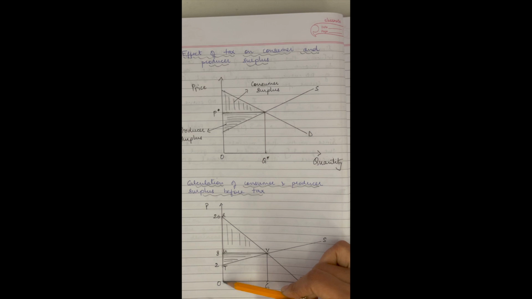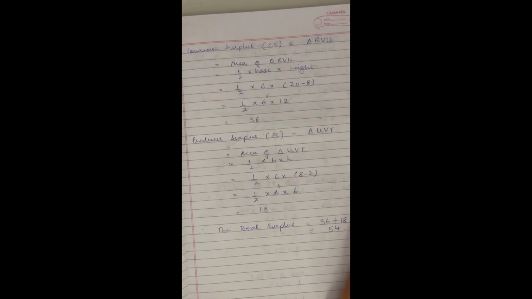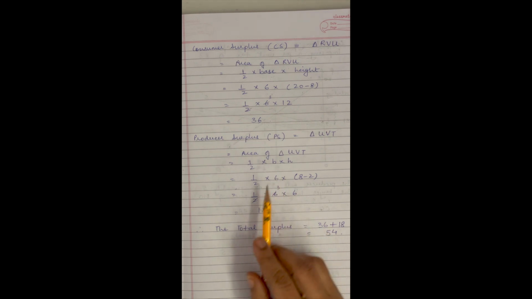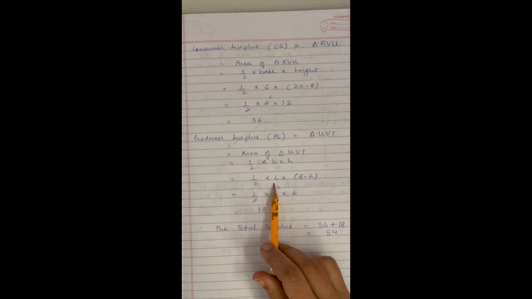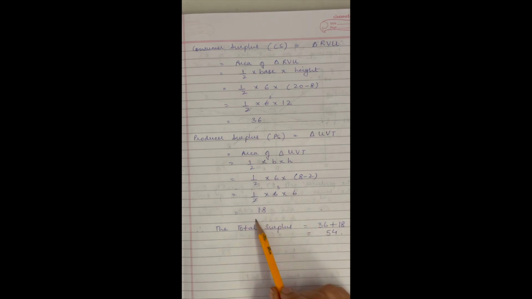Correct? Since from here till U, it's 8. So this 8 minus this 2. I've taken this T point as 2, right? So this 8 minus 2 gives me my height as 6. So my formula gets half into base into height, which is half into 6 into 8 minus 2, which is 6, in case of producer surplus. So with all the cancellations, I get 18.